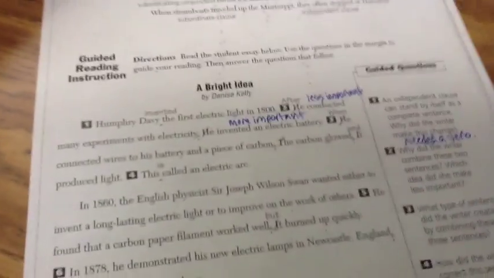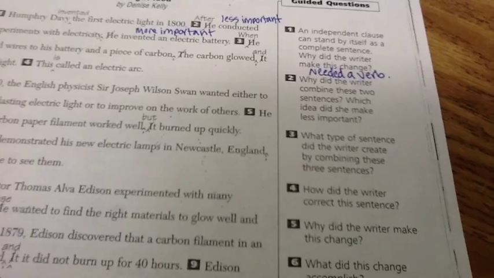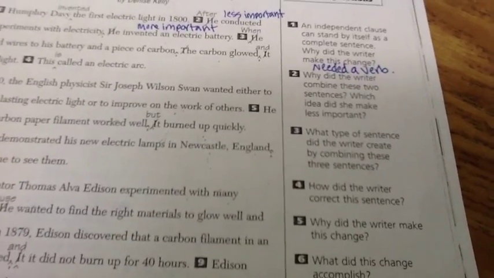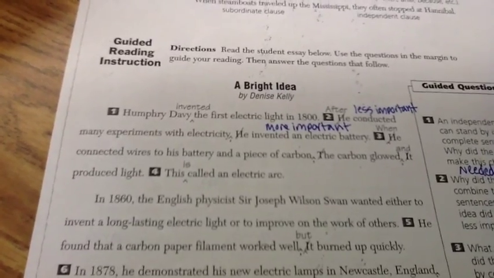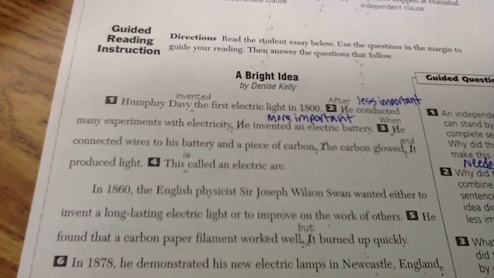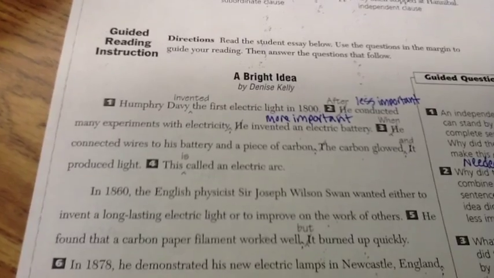Okay, now I'm ready for question number 3. What type of sentence did the writer create by combining these 3 sentences? Let's look and see what 3 sentences they're talking about. Here it is at number 3. He connected wires to his battery and a piece of carbon. The carbon glowed. It produced light.